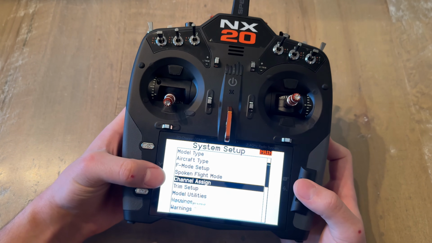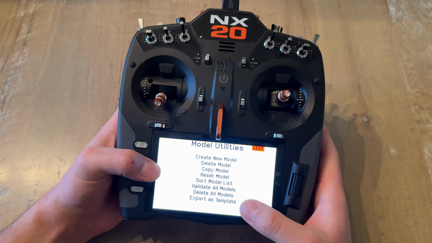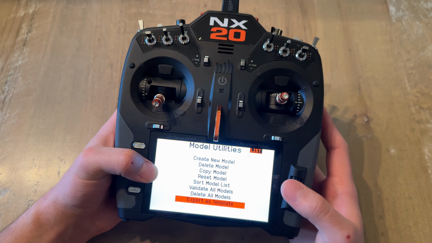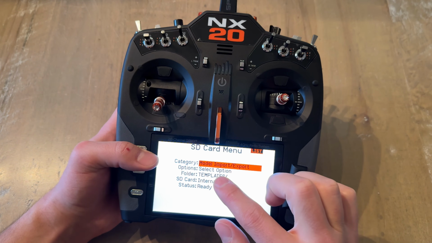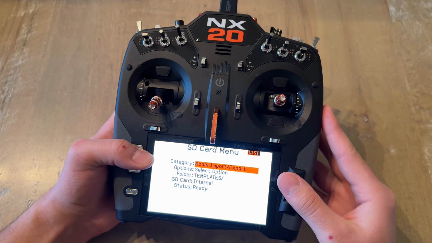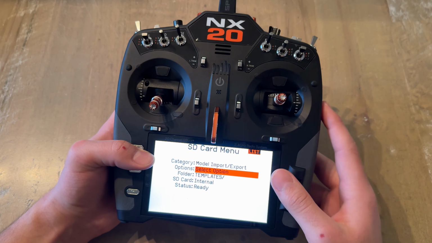With the model name set to whatever I want the name of the template to be, I'm going to select back. Now going to Model Utilities, you can see that there is an option at the bottom that says Export as Template. I'm going to select that. Now for the category, you want it to be Model Import/Export. We're going to skip on the options for now. That'll be the last thing that we select.